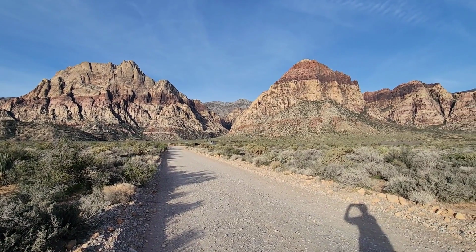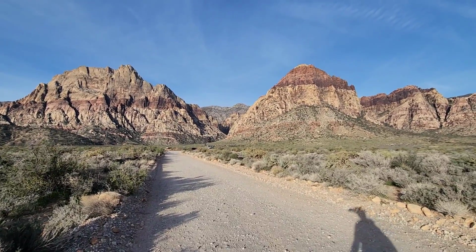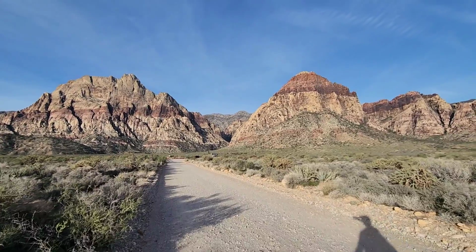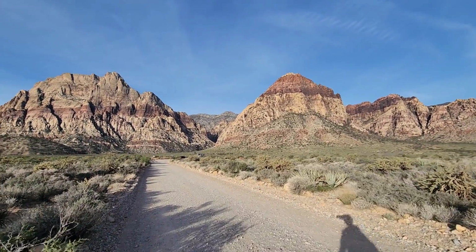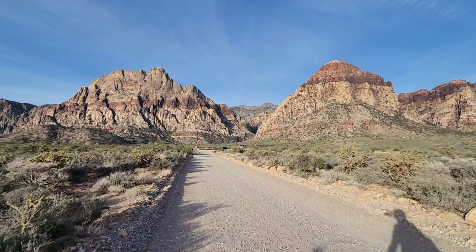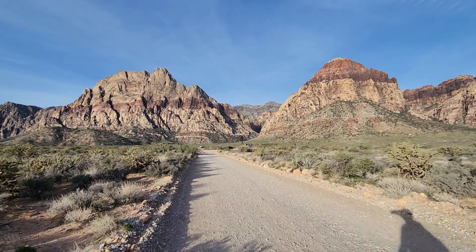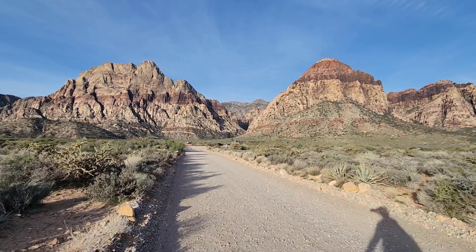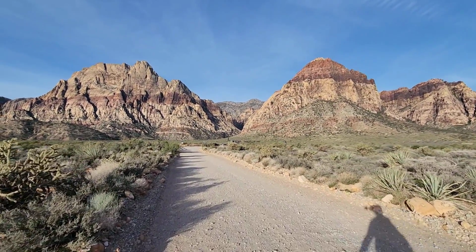So anyway, that's an idea of the canyons in the Rainbow Mountains. And here we are approaching the Oak Creek Canyon trailhead area, and we'll be taking the Arnite Trail north from here.